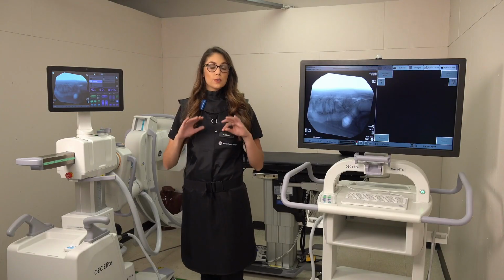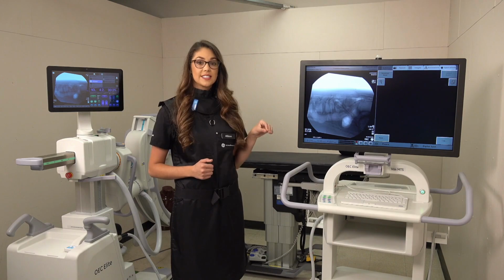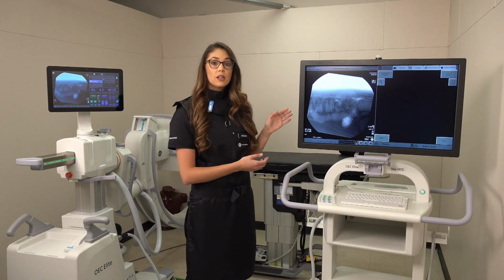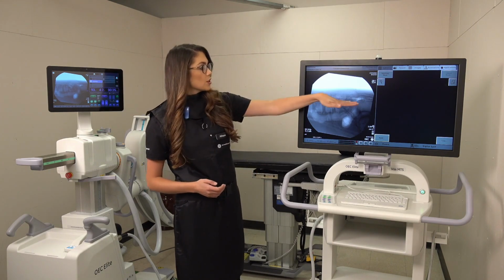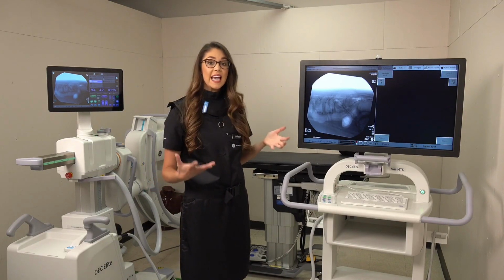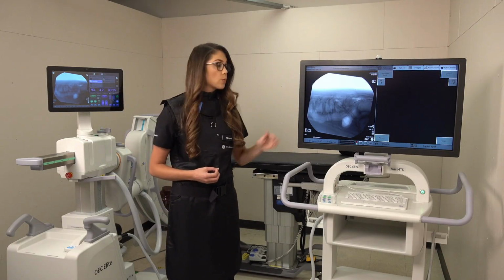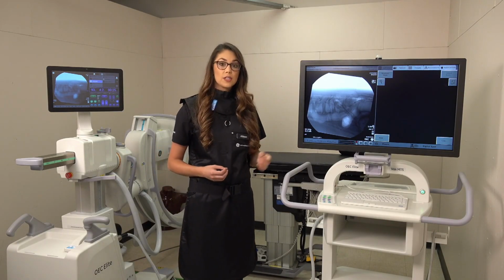First step before you even use the collimation tools is we want to make sure that our image is centered. This is a lateral lumbar spine. We are centered within our field of view, and you'll see this dead space, or blank air. By using two collimation tools, we can remove this and have better image quality.